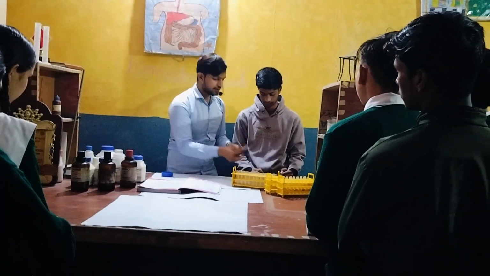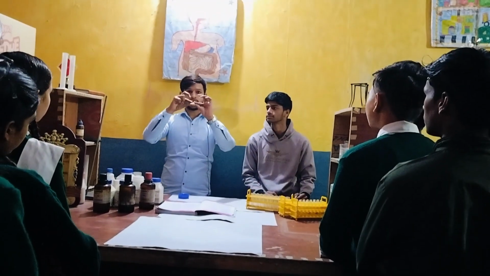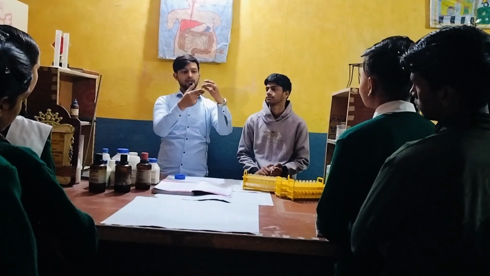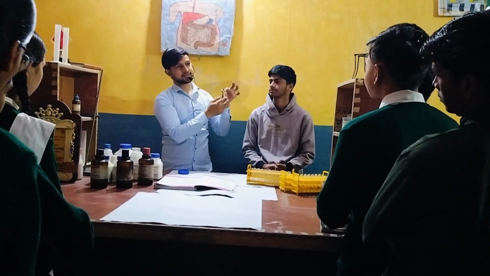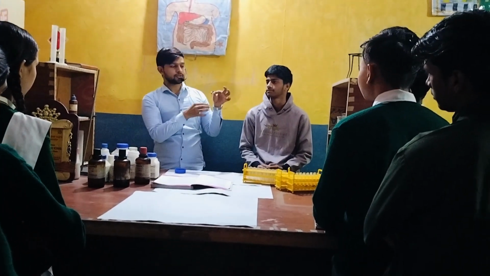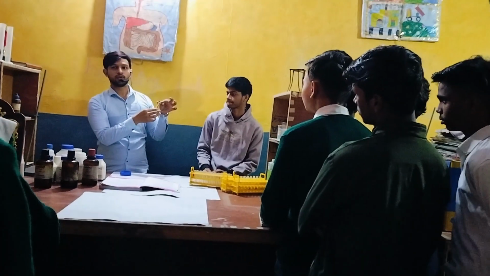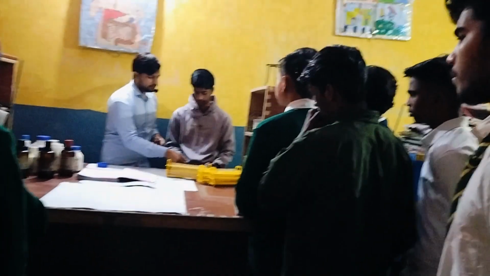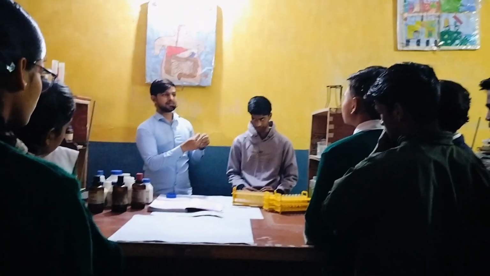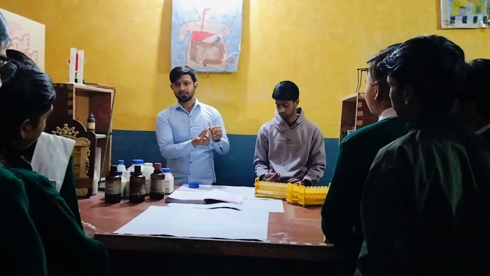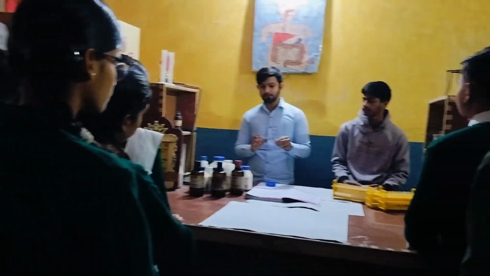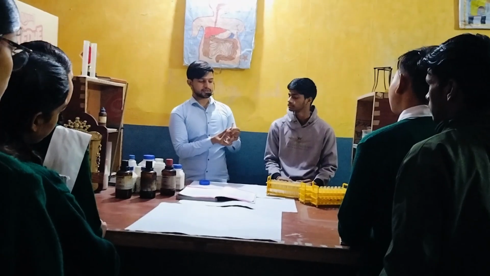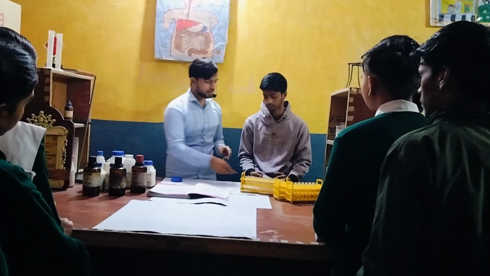Next, we have some papers. This is pH paper. As you can see, the scale is given at the start, and according to the color we can calculate its pH value. Next, we have red litmus paper. It is a natural indicator because it is obtained from the lichen plant, and it is red in color.